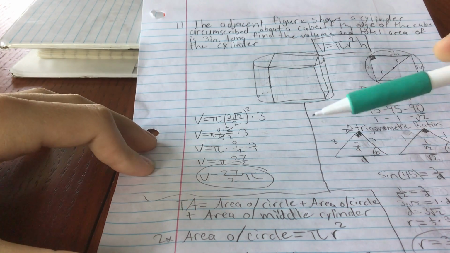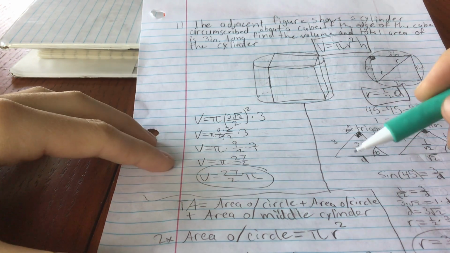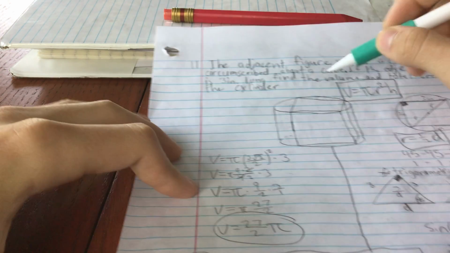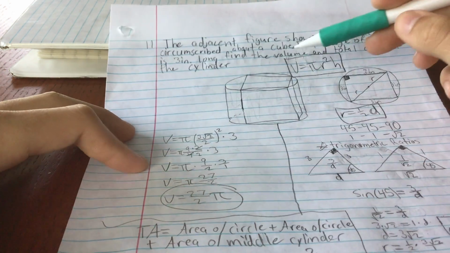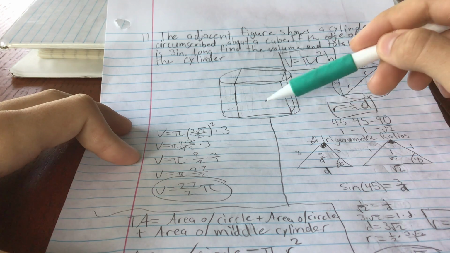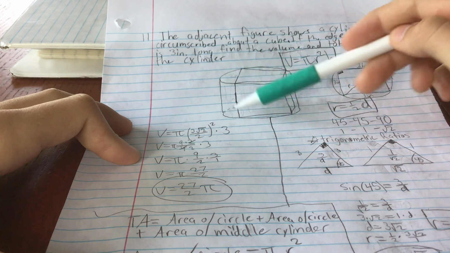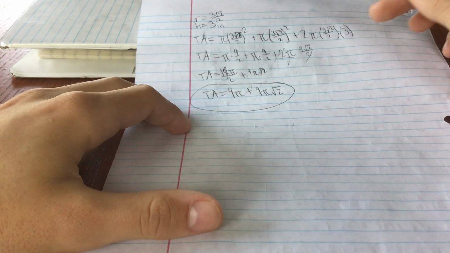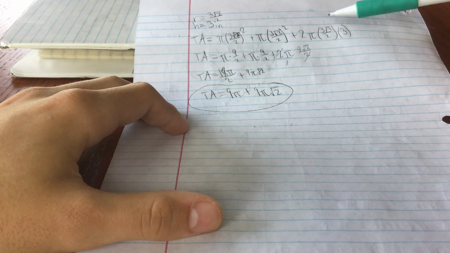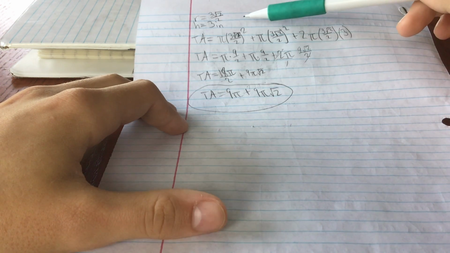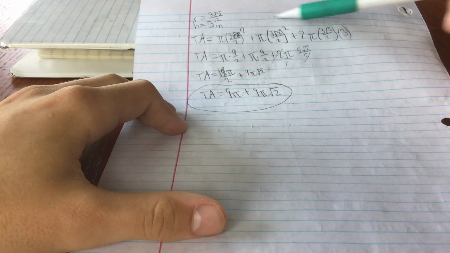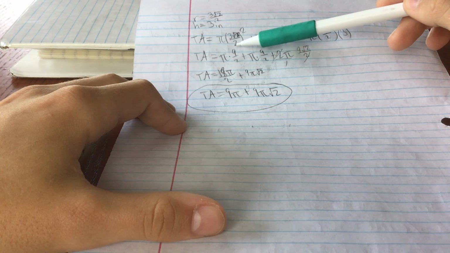The next part is to find the total area. What that is, is the area of the circle, which is this circle right here, and the area of another circle, which is this one down here as well. And then the area of the middle cylinder, which is this middle part right in here. So with the radius and the height, I substituted into the equation. This part and this part are very similar to the volume of the cylinder, so I just went back and looked at what I got for that.